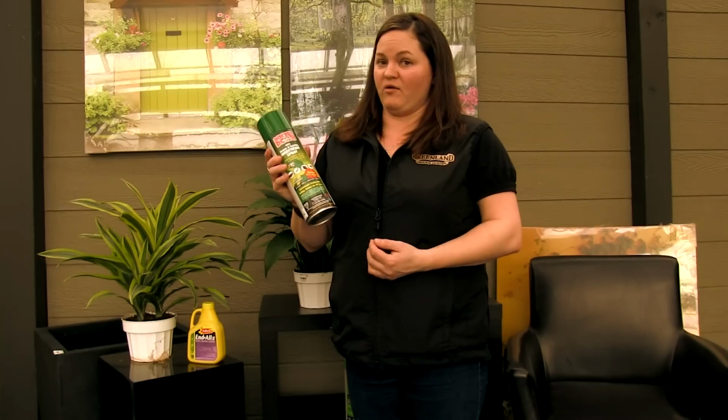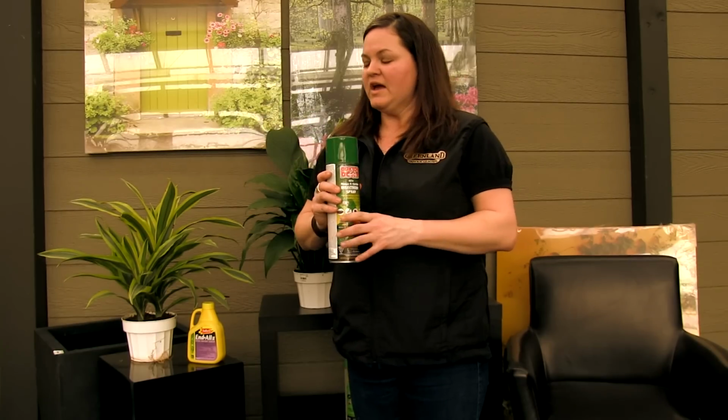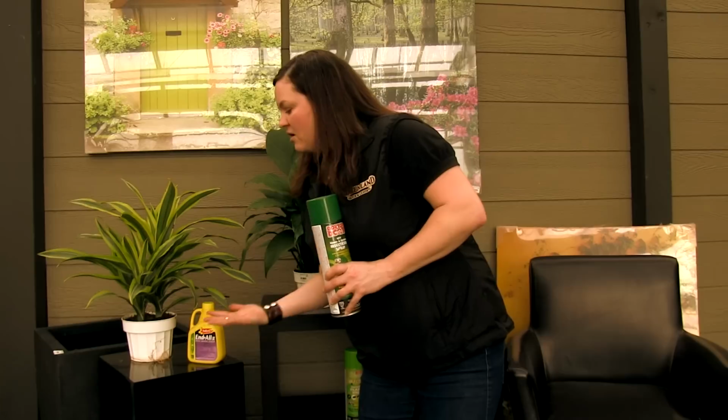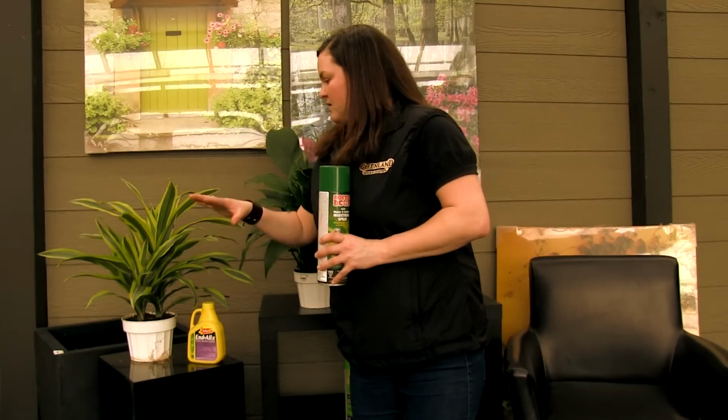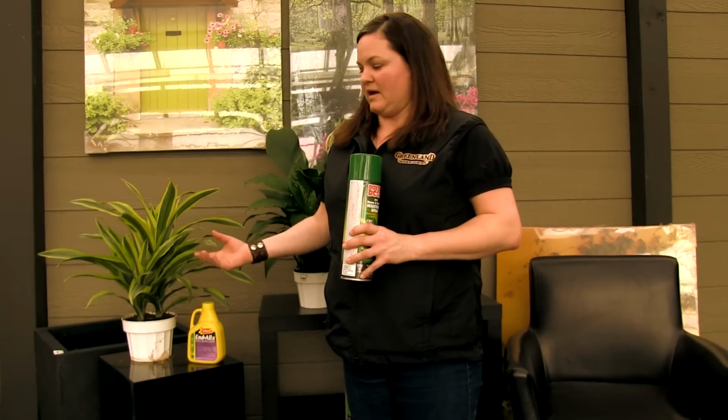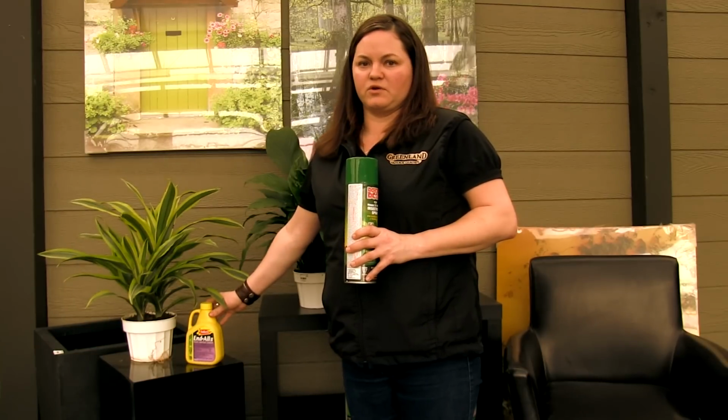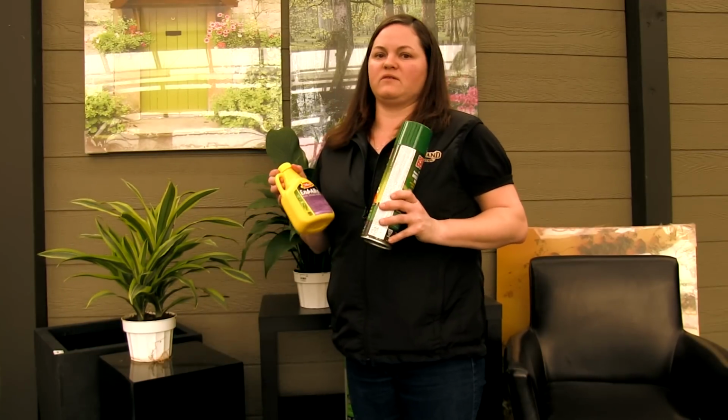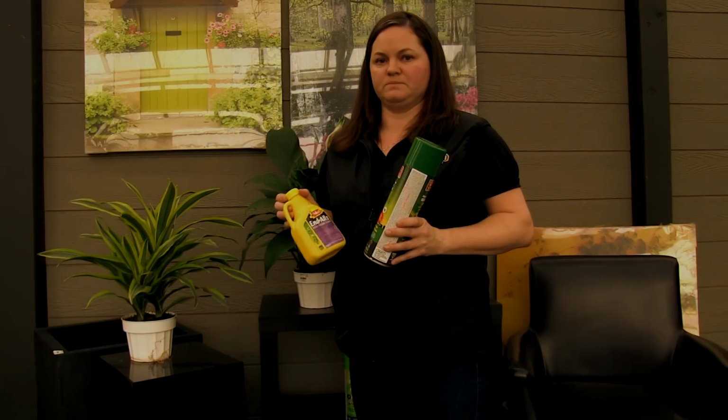As well, because this product is an aerosol, it's very easy to spray on the undersides of the leaves, which is often where the spider mites are lurking. With pump sprayers, it can be a little more difficult. So those are two very effective ways to treat spider mites in your home.